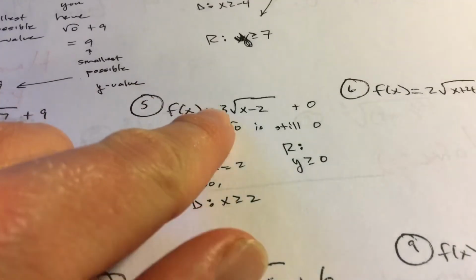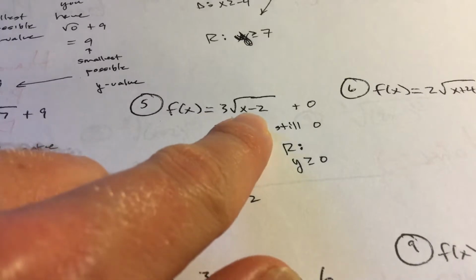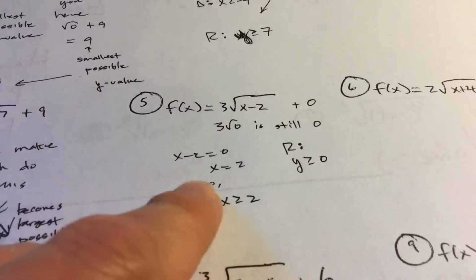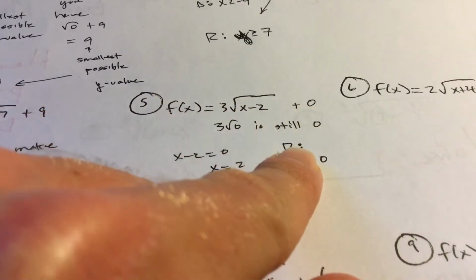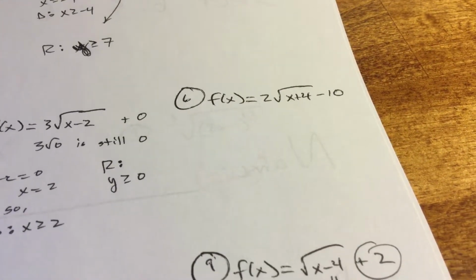Guys, it doesn't matter. This 3 on the outside is just going to affect part of the graph. It's not going to change the domain. You still set what's inside the square root equal to 0. So the domain is x is greater than or equal to 2. There's no number out here, so plus 0 means the range is y is greater than or equal to 0. You should definitely do 6.